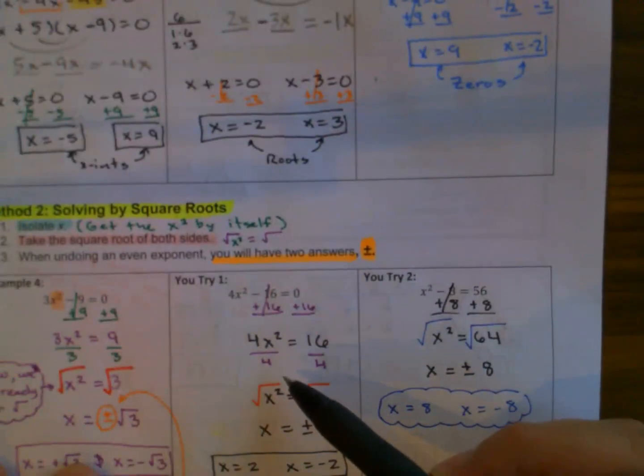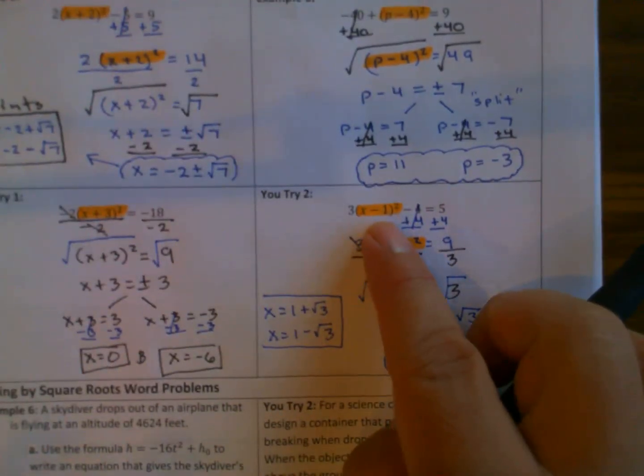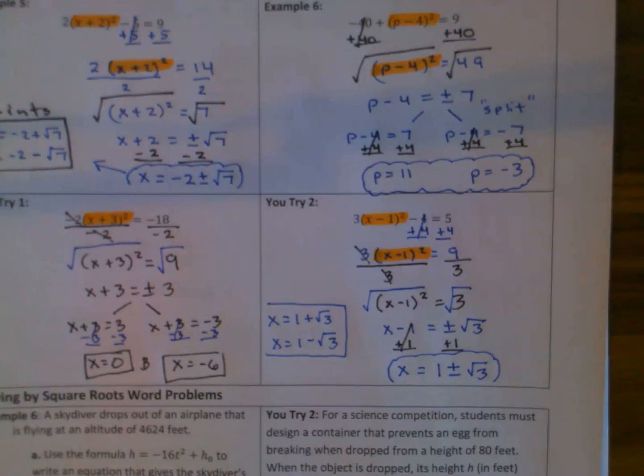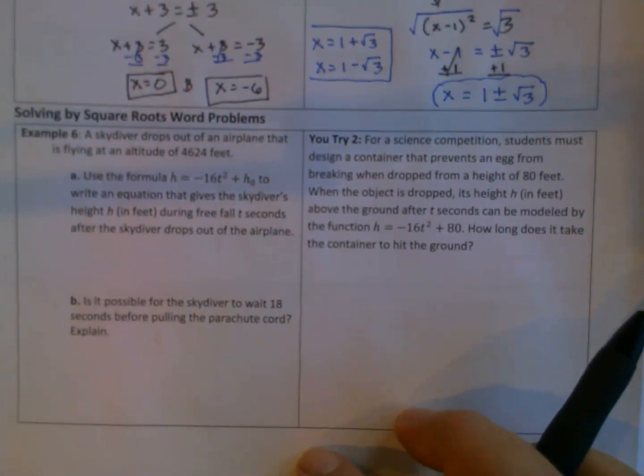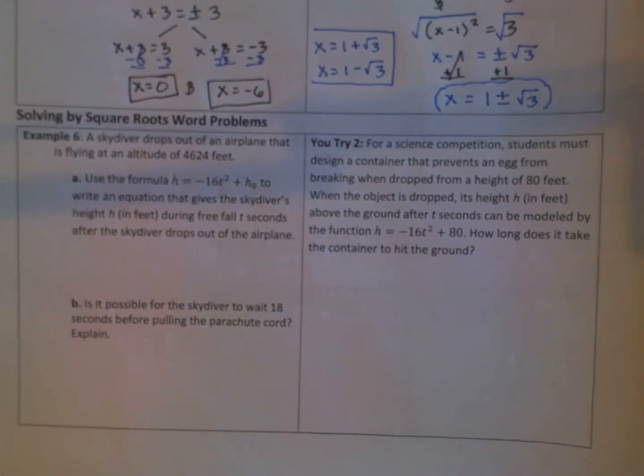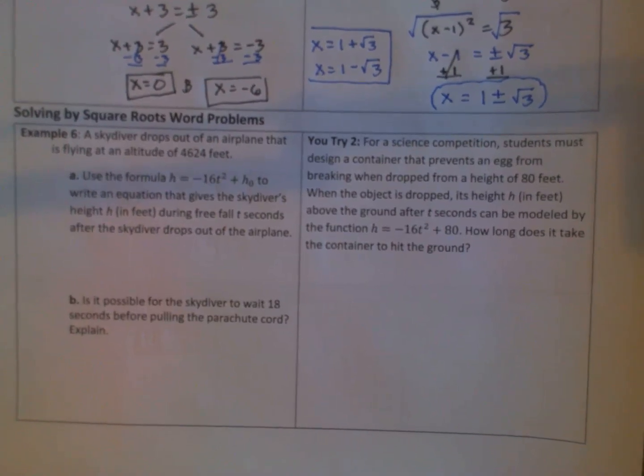We did that for all of these. We had to get the x squared by itself. Well, here we have to get the power of 2 of whoever has it completely on its own. So then that brings us to the last two problems that we're going to talk about. And yes, they are on the test, so we want to make sure that we're ready for it.